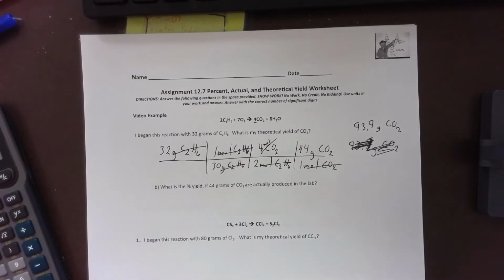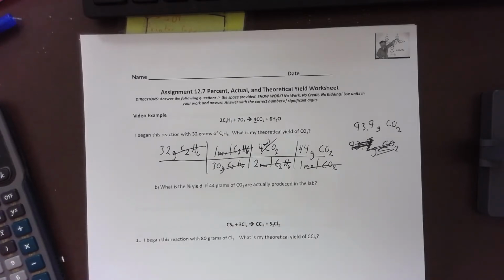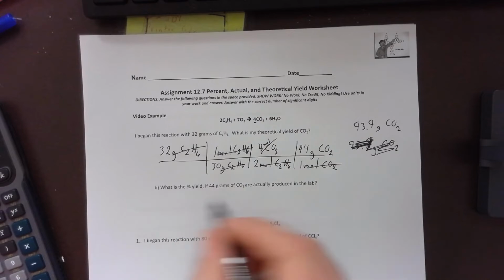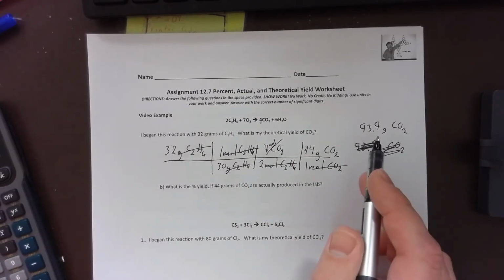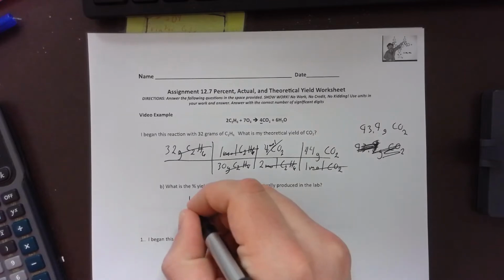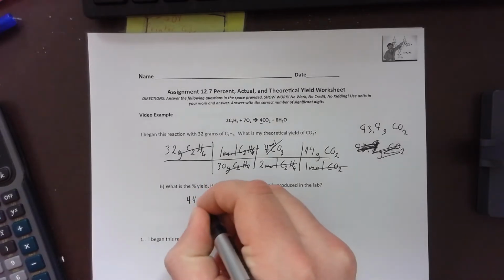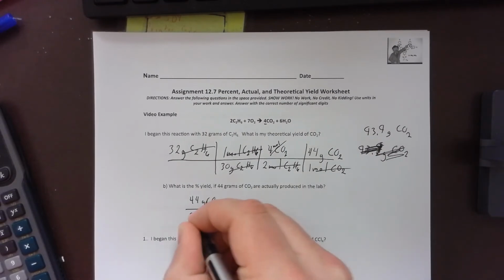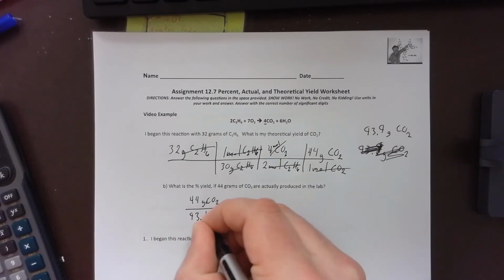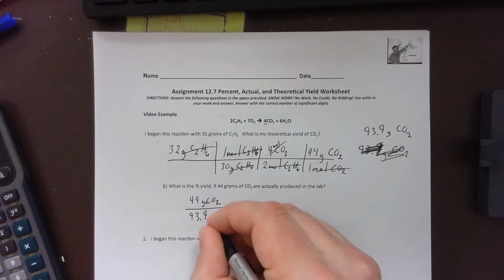what we're going to do is figure out our percent yield. So it says, what is the percent yield of 44 grams if this is our theoretical? So this is what we got. So we're supposed to put 44 grams of CO2 over our theoretical, which is 93 grams of CO2.